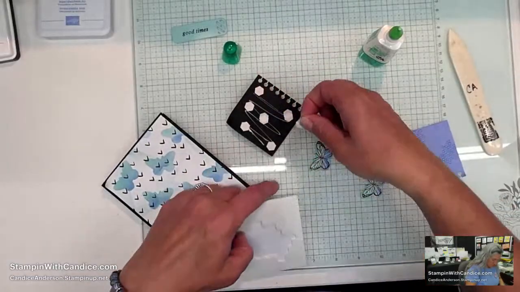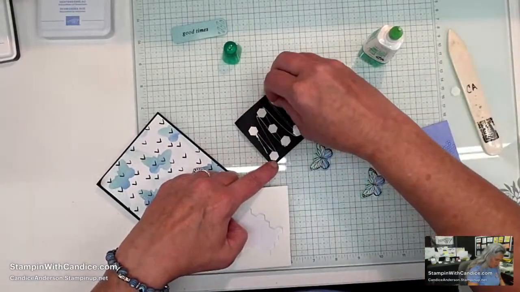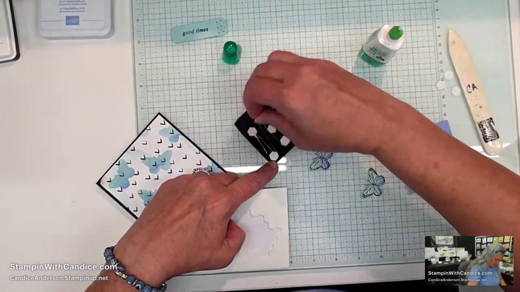Do you ever do that? Start doing a one you've already made and totally forget how you put it together?